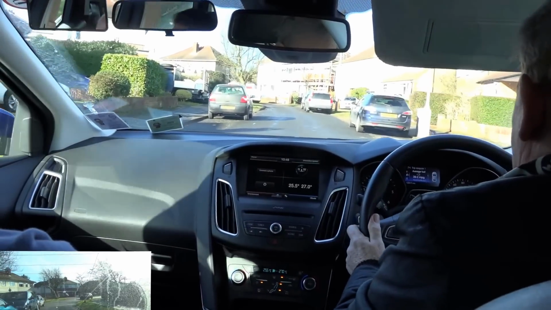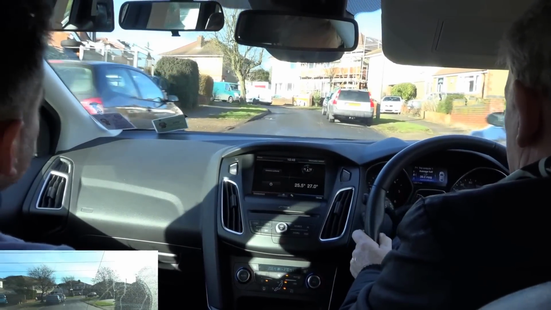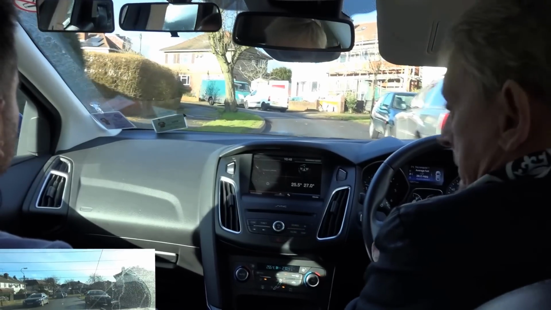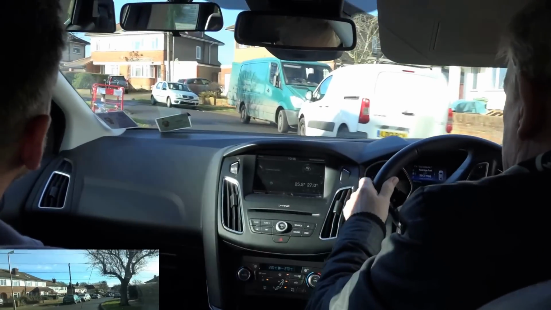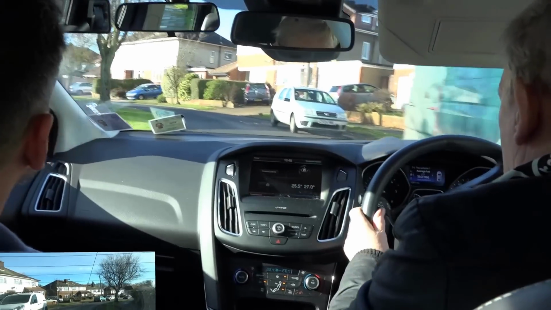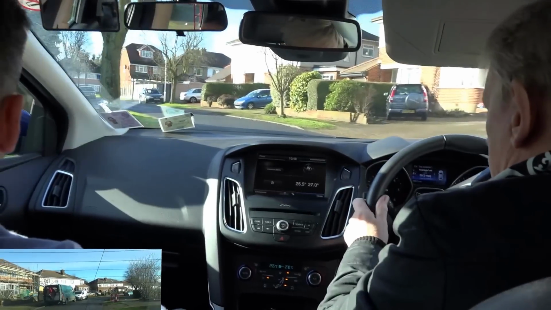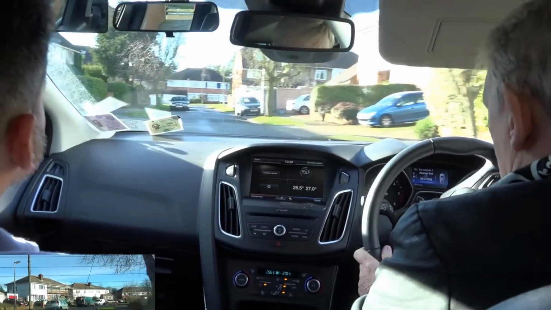So we're going to be looking for rows of houses at the end of the road, passing traffic. Oh, we never mentioned roads and houses. No, I didn't. I should have done, shouldn't I? Passing traffic, sometimes signs. We're going to turn right at the end of the road, please, Tony.